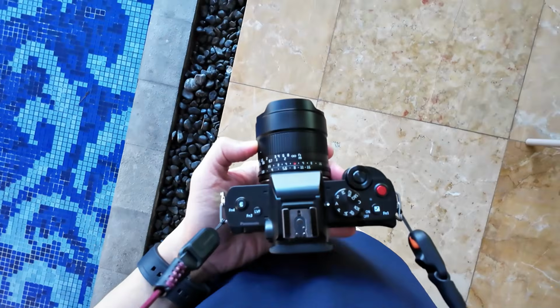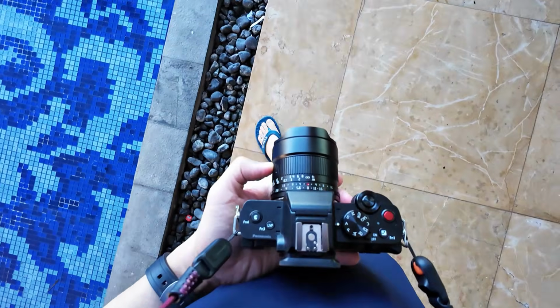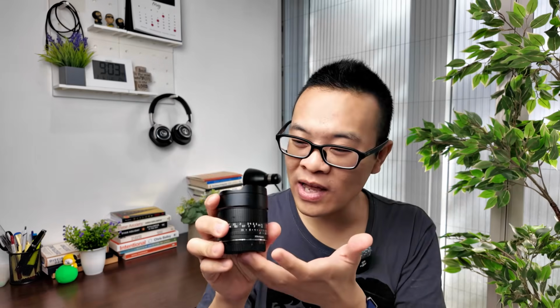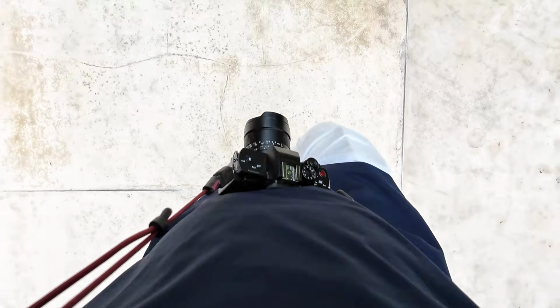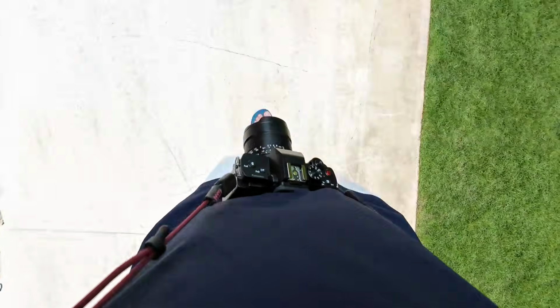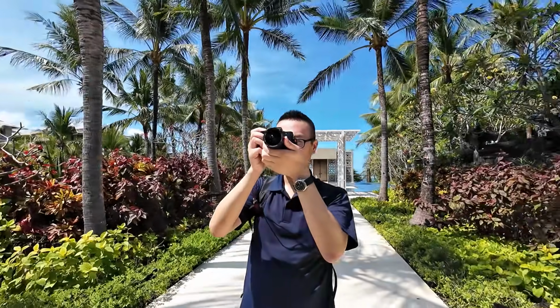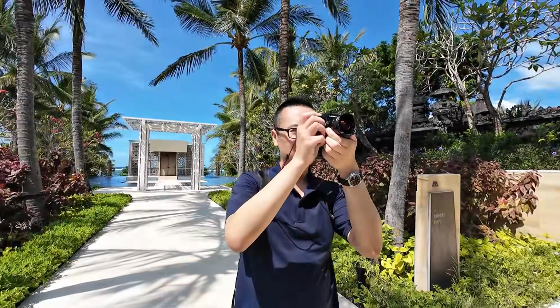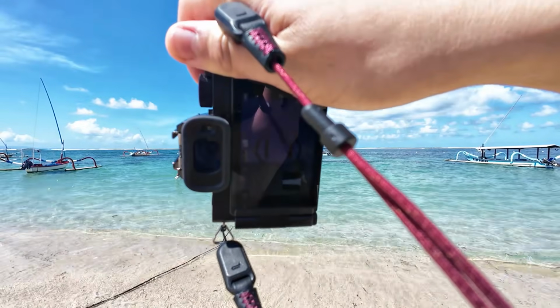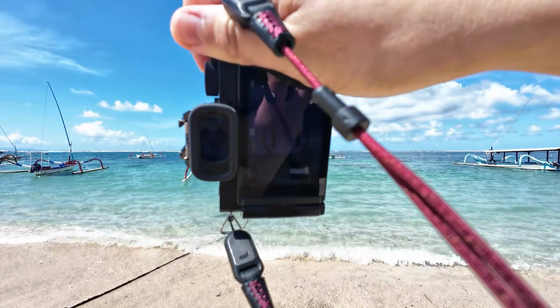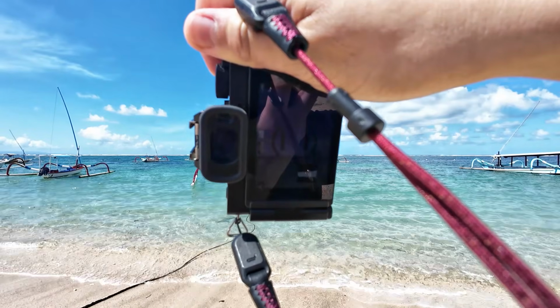Anyway, what is the TTArtisan 10mm f2? Basically, this is an ultra wide angle lens for micro four thirds. I think this is a perfect 10mm for travel photography, landscape photography, scenery photography. If you want something that is wide enough to capture as many things in the frame as possible, and you want more context, more storytelling elements in your photo with an ultra wide angle lens.